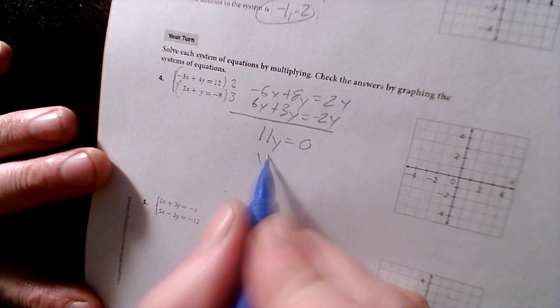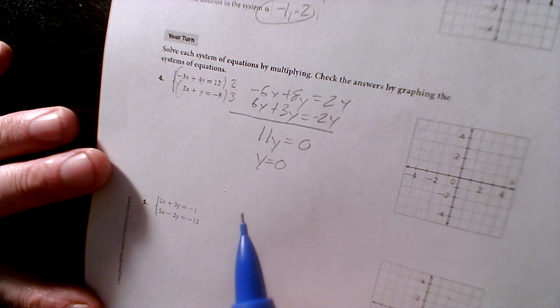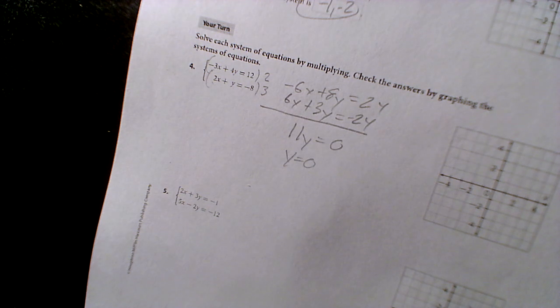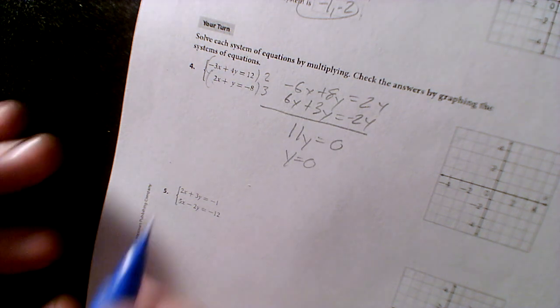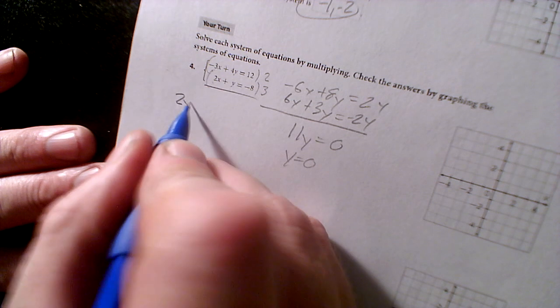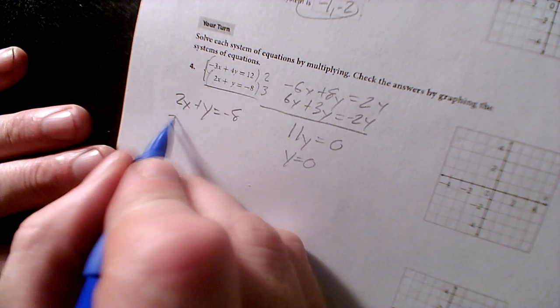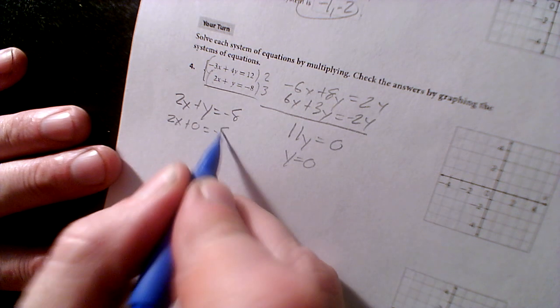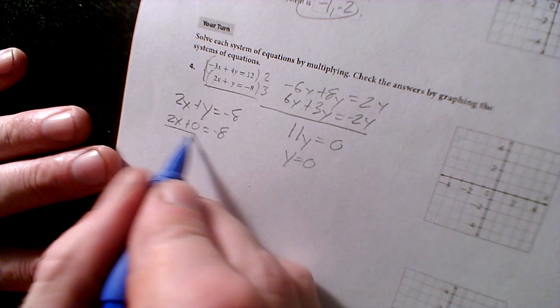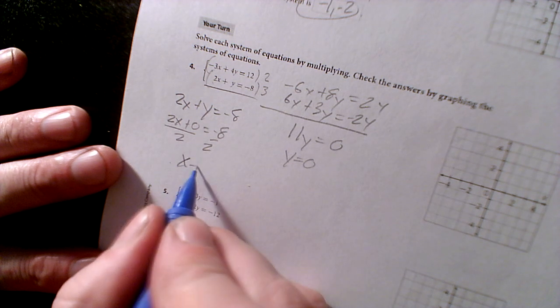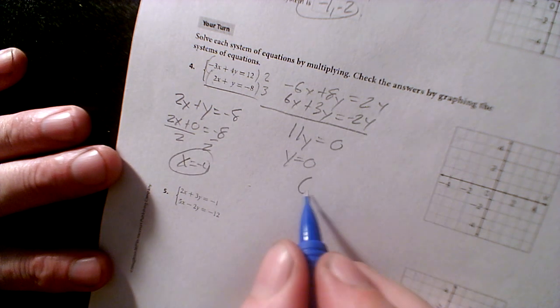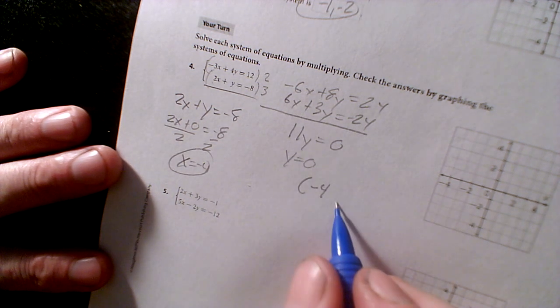Because now my y is 0. It really doesn't matter which equation I plug this into. I can plug this into either equation at this point. I usually pick the ones with the smallest numbers. So if I pick 2x plus y equals negative 8, and I plug in a y of 0, 2x plus 0 equals negative 8, which is just 2x equals negative 8. Let's divide by 2 here. We get x equals negative 4. So my ordered pair is negative 4, 0.